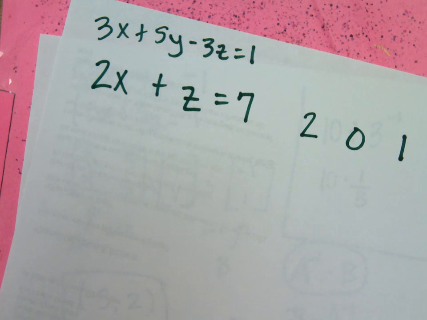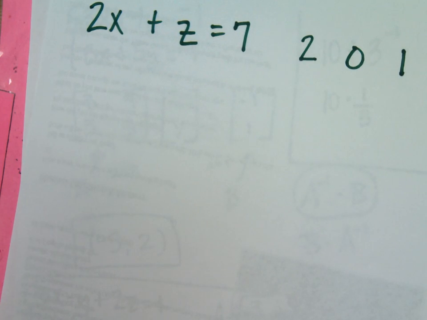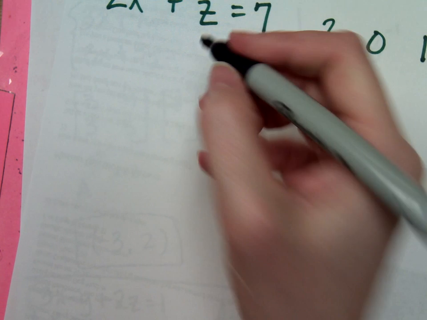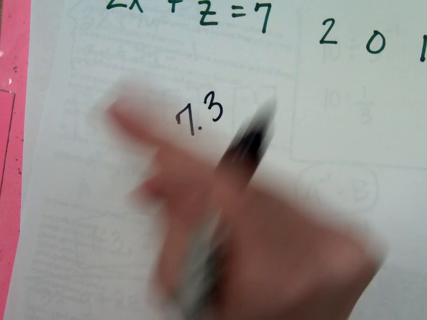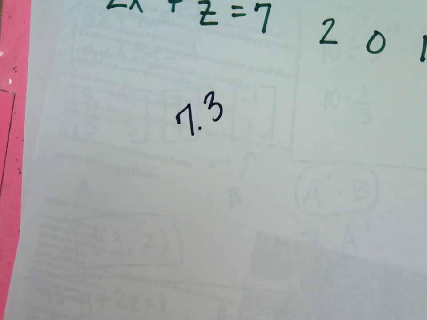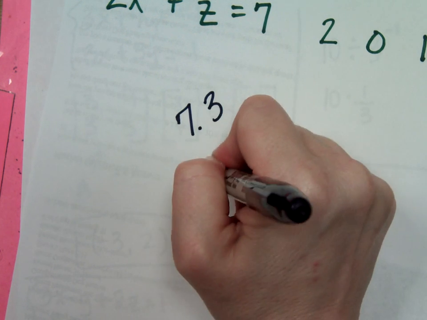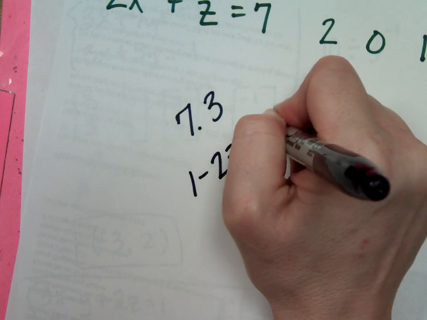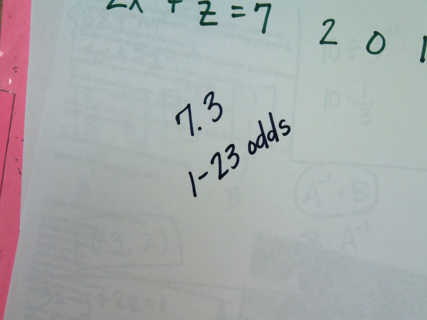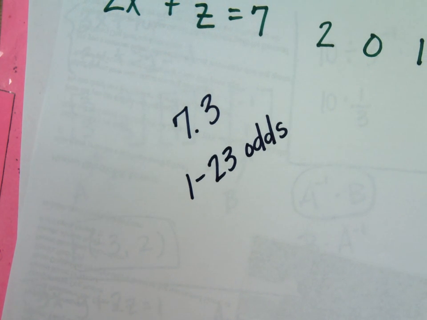I hope it's posted by now, but you have an assignment in classroom. It's 7.3. And on 7.3, we're going to do 1 to 23, the odds. I'll put it up here in just a second. Let me write the assignment so the people watching can see what the assignment is. But it's 1 to 23, the odds. And it's finding inverses and then using an inverse to solve a system.